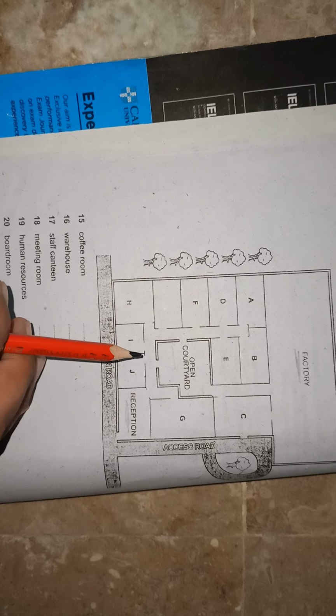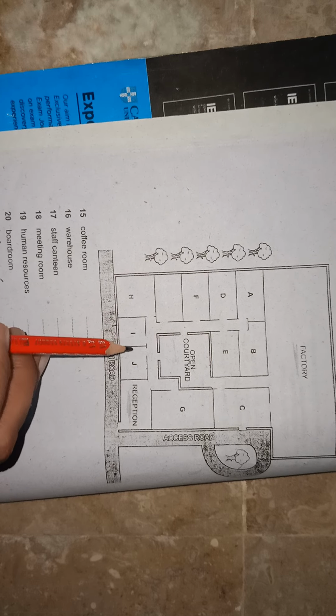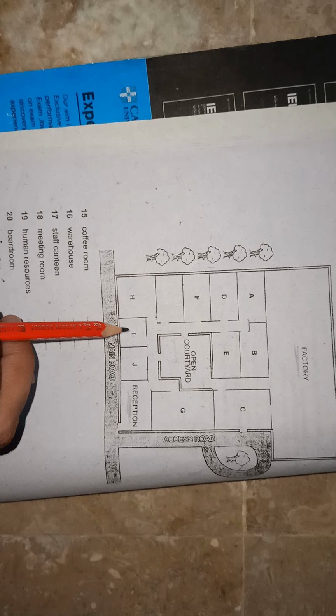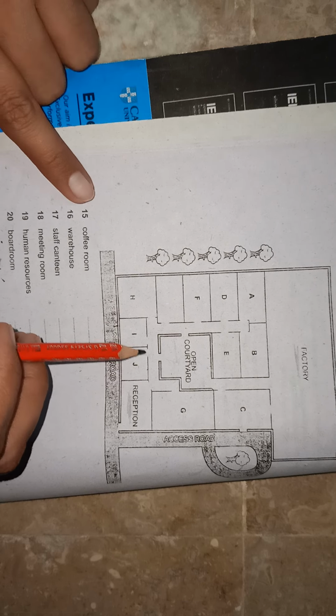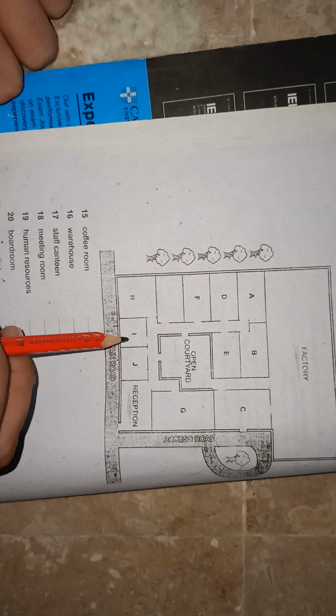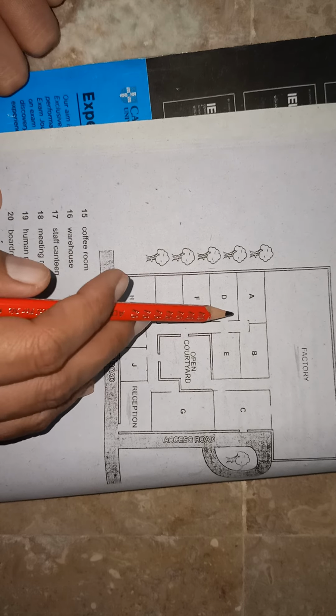The other thing you have to focus on is to keep moving your pencil according to your recording. Your second hand should be on these questions and your pencil should move according to the question. Okay, let's start. I will play the audio. You have to listen carefully.